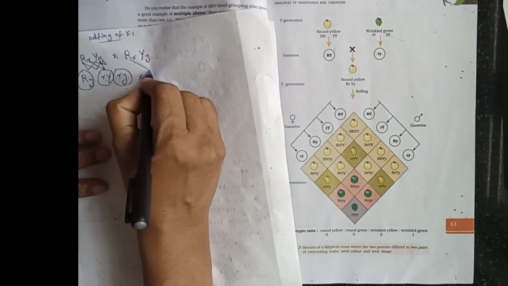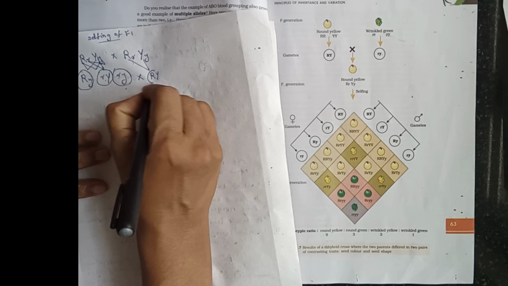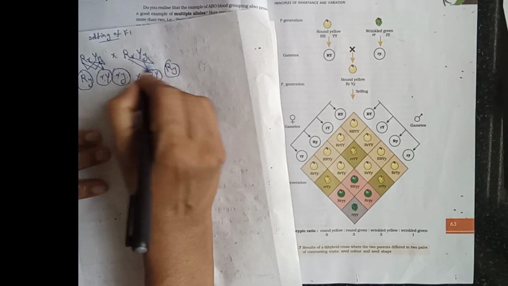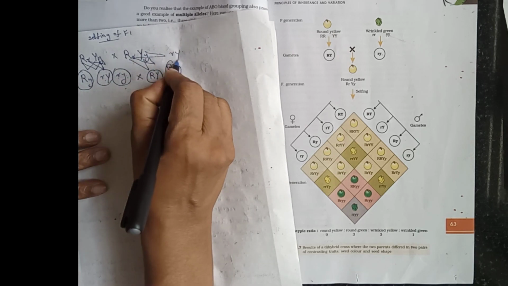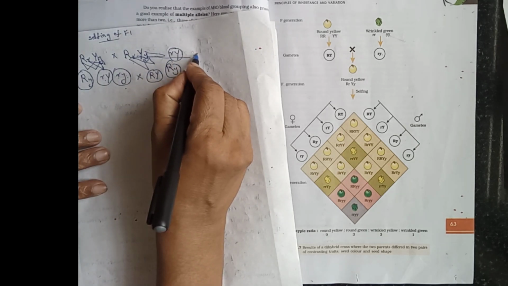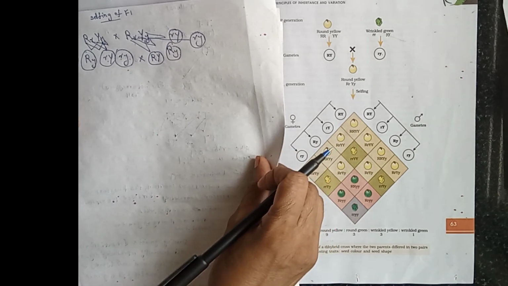Again, here also capital R, capital Y, capital R, small y, small r, capital Y, and small r, small y. We get 16 types of progenies in F2 generation. So we should use a checkerboard or Punnett square.